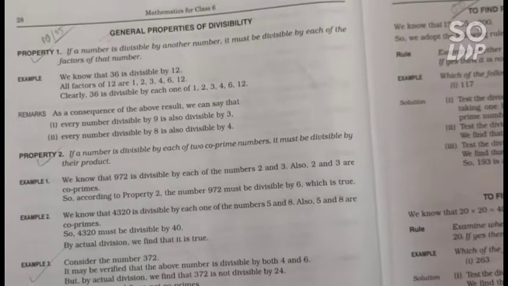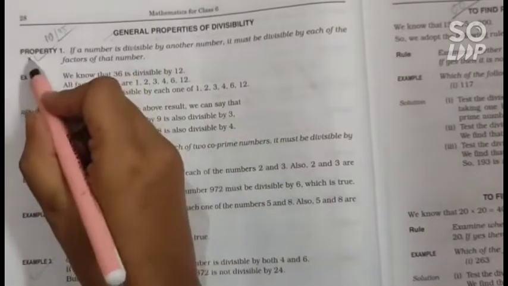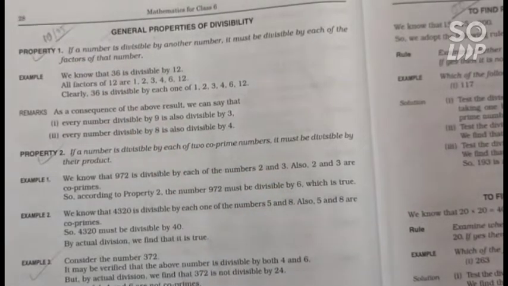So today we will learn about some properties of divisibility. There are some important properties of divisibility, and today we will discuss them. The first property, the most important property of divisibility: if a number is divisible by another number, it must be divisible by each of the factors of that number.